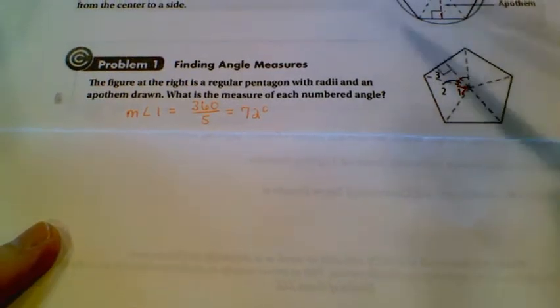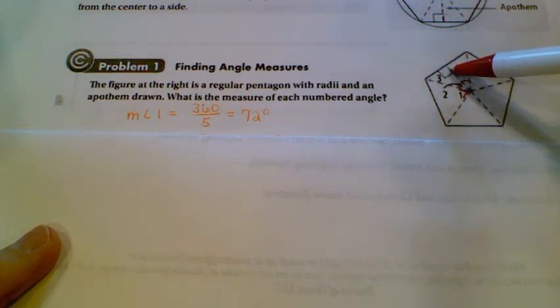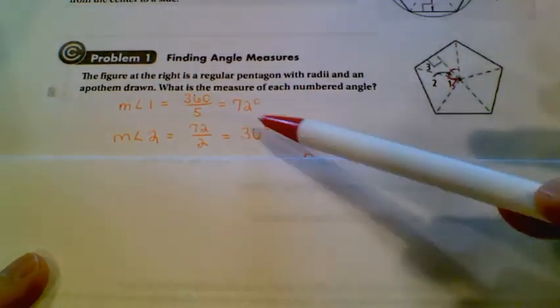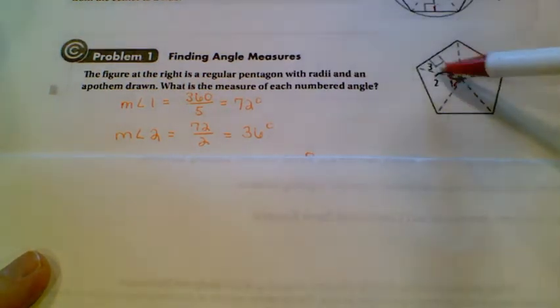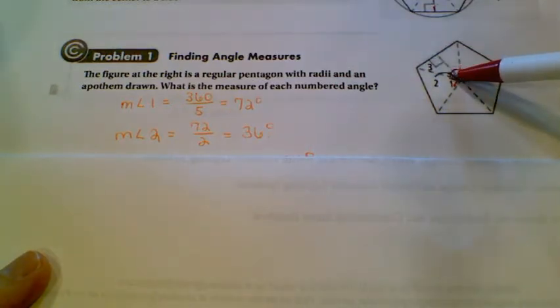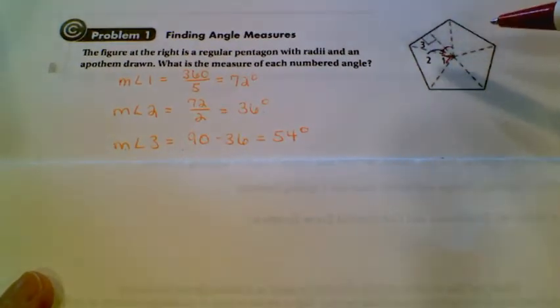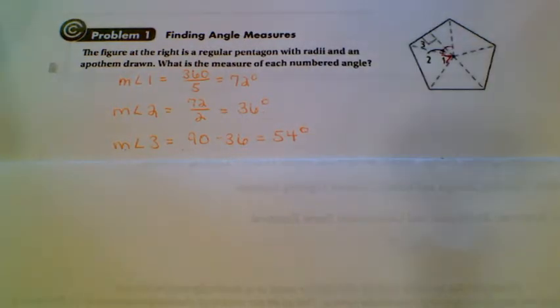The next thing I could do is, if I know that this big angle is 72, the apothem, which is this line that they drew perpendicular to the side, will bisect that angle. So I can take 72, divide it by 2, and that will give me angle 2, which is 36 degrees. Now, to find angle 3, I know that this angle is 36. I know that this angle is 90 because it's an apothem. Since I have 2 of the 3 angles of my triangle, I can subtract those from 180 and find my missing angle measurement. So your third angle would be 54.